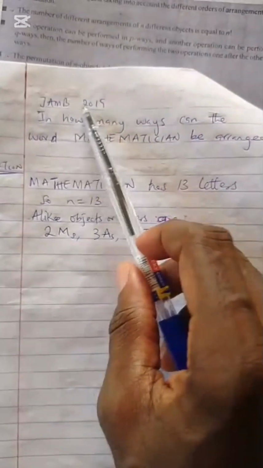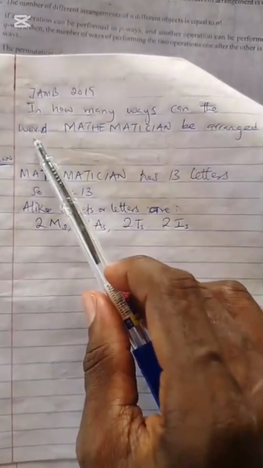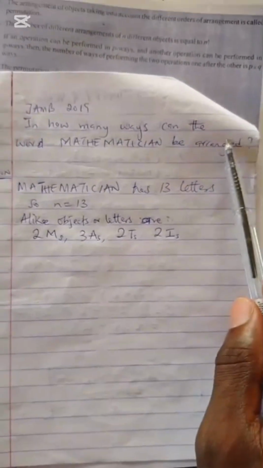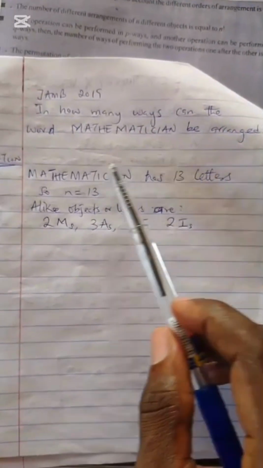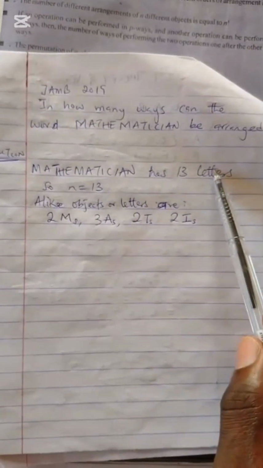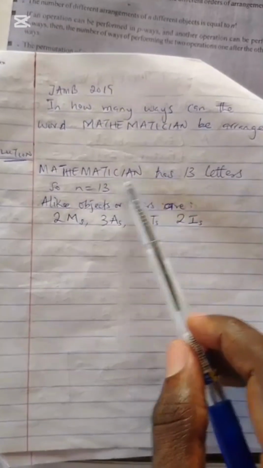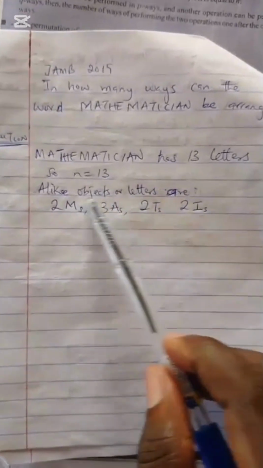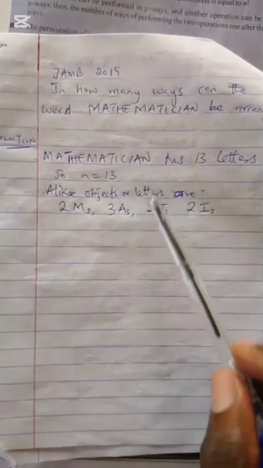Alright, so let's look at this typical JAMB question from 2019. It says, in how many ways can the word mathematician be arranged? Mathematician has 13 letters: 1, 2, 3, 4, 5, 6, 7, 8, 9, 10, 11, 12, 13. And it has alike objects. How many objects are alike or indistinguishable? It has 2 M's, 3 A's, 2 T's, and 2 I's.